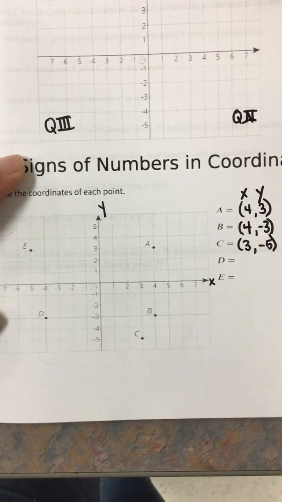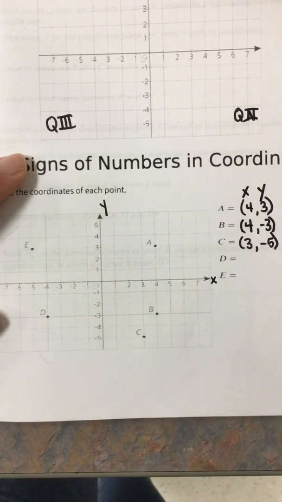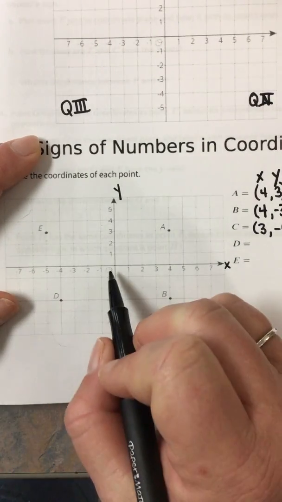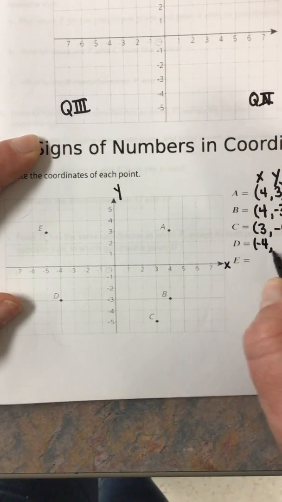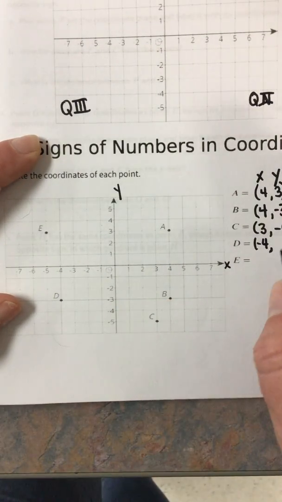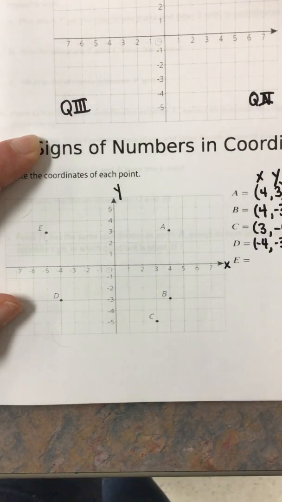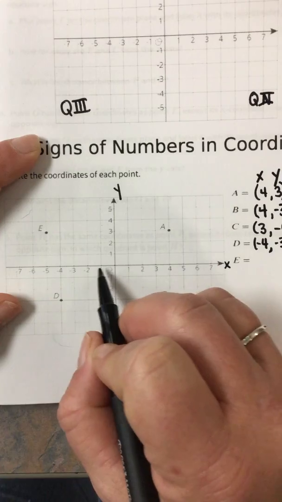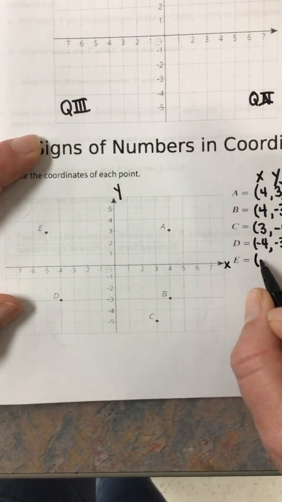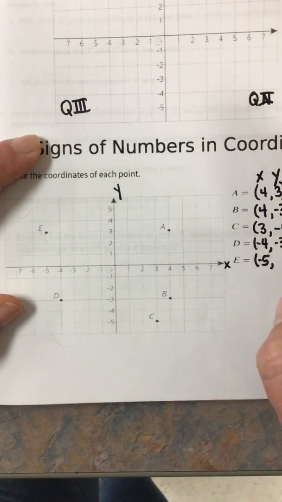So that gives us -5. D is over here, so now we're going to the left 4, so it's going to be -4. Then we're going down 3, which is -3. All right, and then the last one, which is E, we're going to the left 5, and we're going up 3.